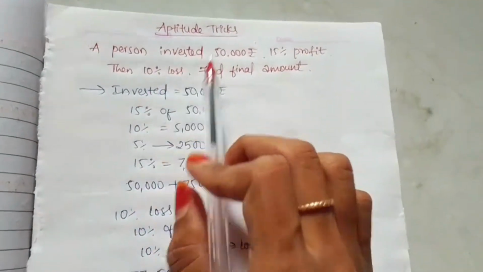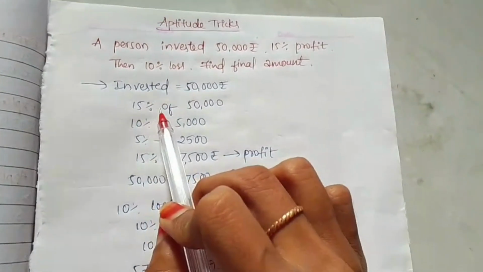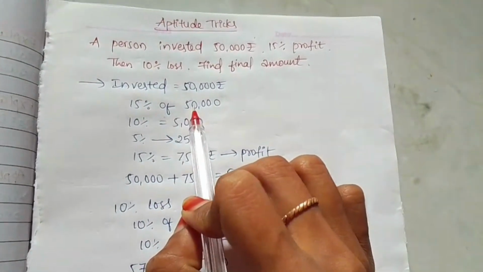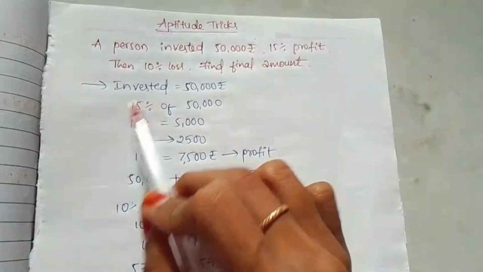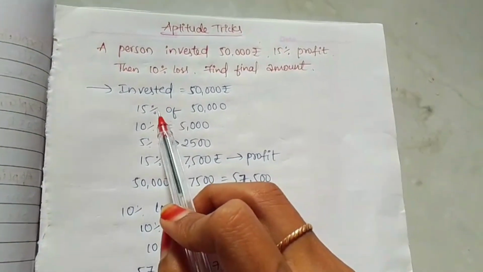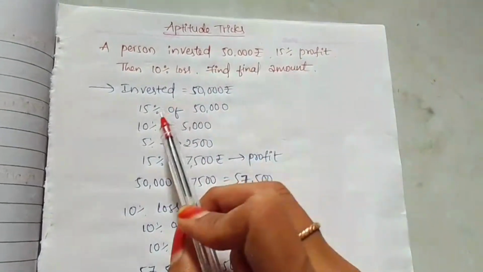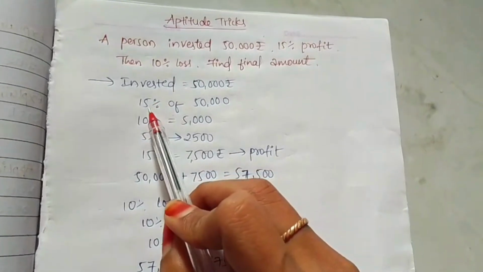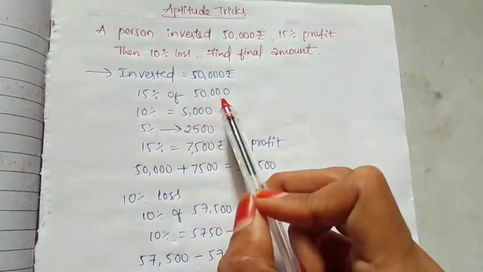He invested 50,000 rupees, and we have to find the 15% of 50,000, the profit amount. Here for 15%, I can easily calculate the 10%, that is 5,000.